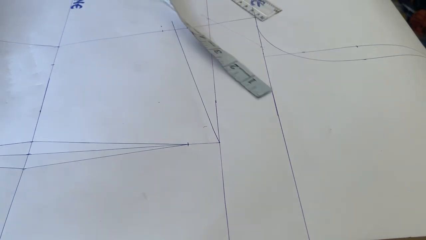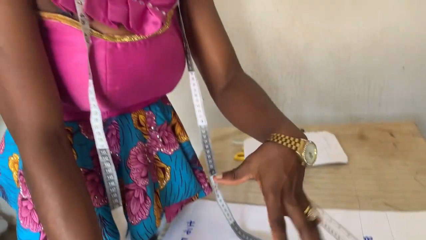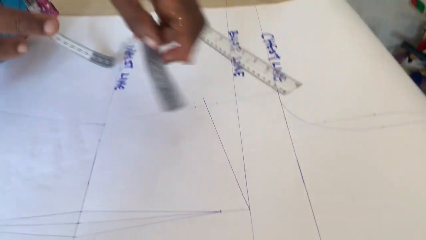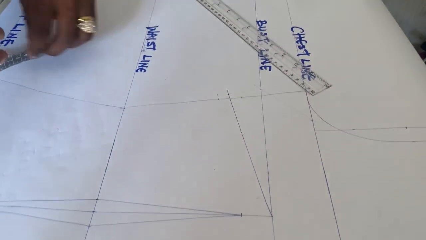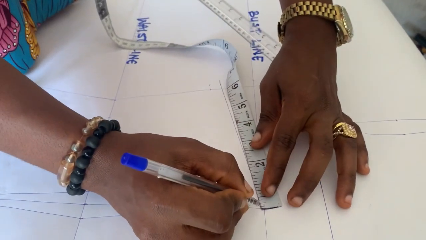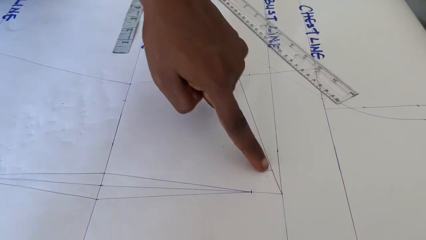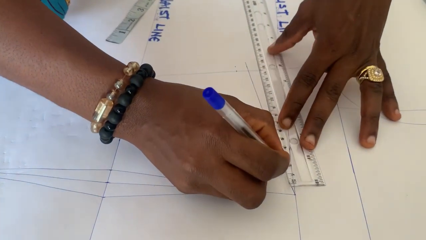I'm going to be explaining this extensively in my subsequent videos under dart manipulation: how to calculate your dart in respect to your cup size. Your cup size determines the point at which your bust dart is going to stop. For the sake of this bodice that we are creating today, I'm going to be coming by 1 inch for my bust point, and connecting these lines to that 1 inch.